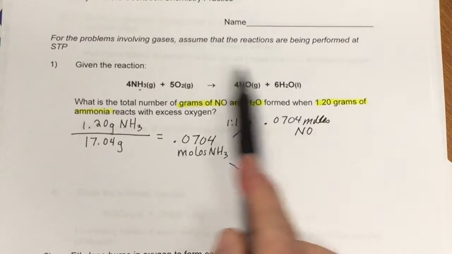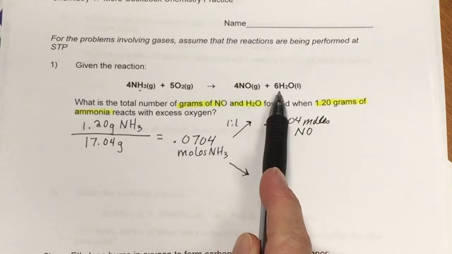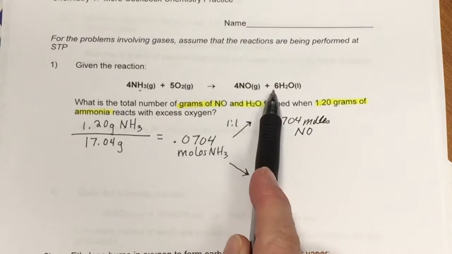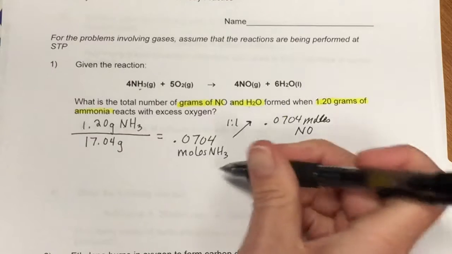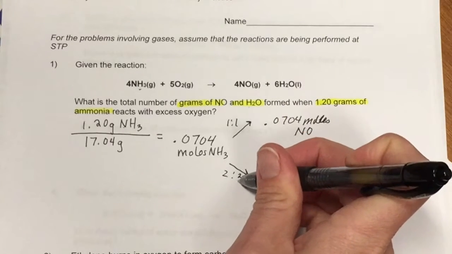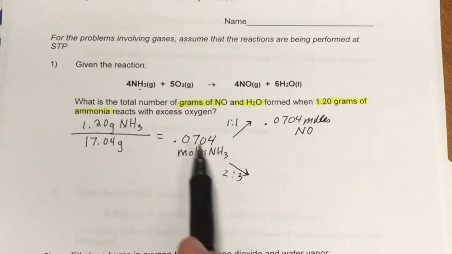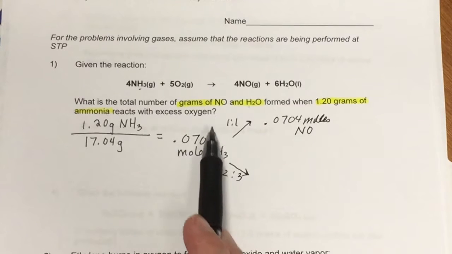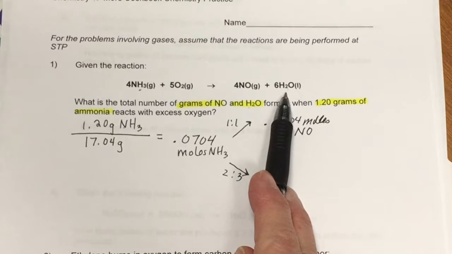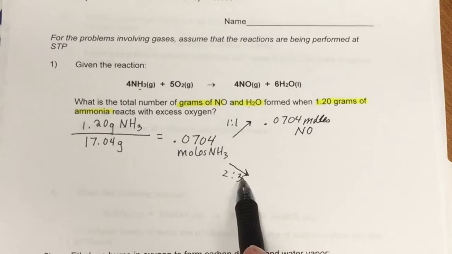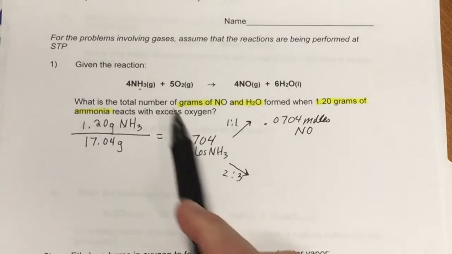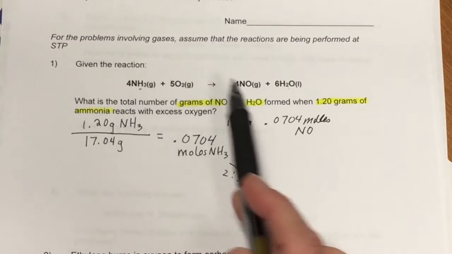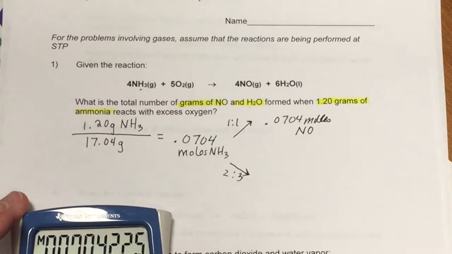Now, what about the other thing it's being asked for? Water. It's a 4 to 6. A 4 to 6 is the same thing as a 2 to 3. Now, how do you manage a 2 to 3? Well, you multiply by what you're getting, what it's asked for, which would be the 3 part. And then you're going to come back and divide by 2 because that was already attached to the ammonia. So this one we actually do have to do a little math.